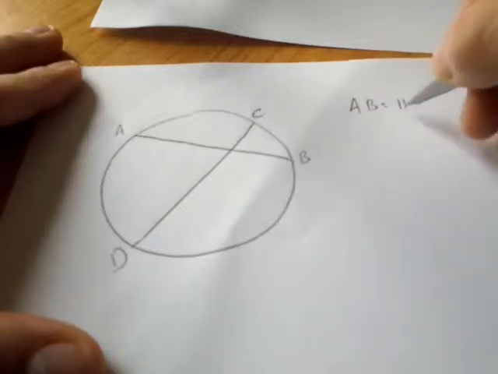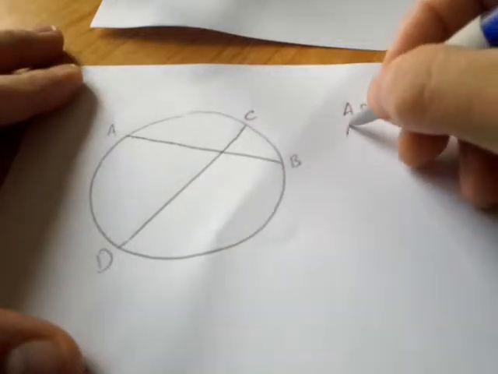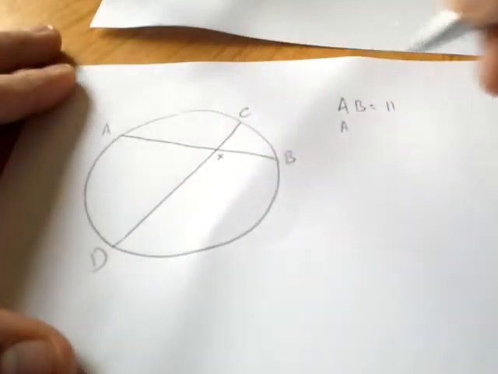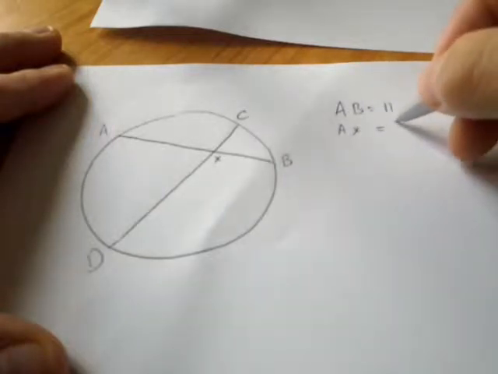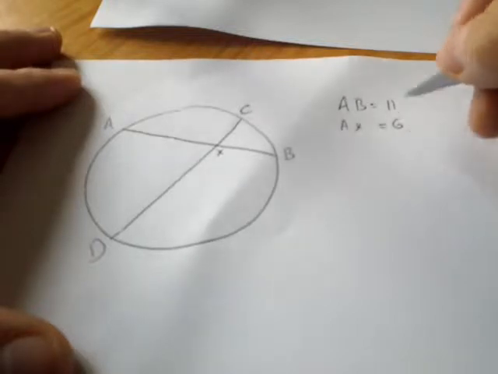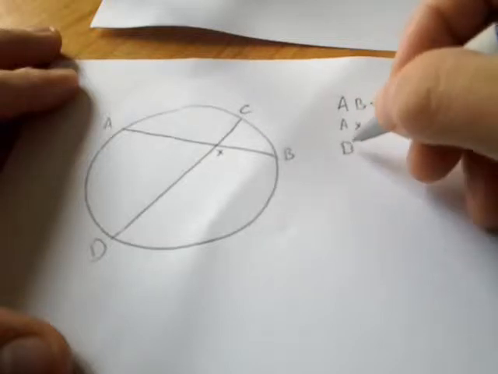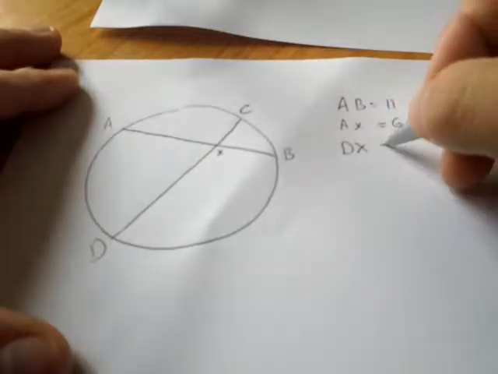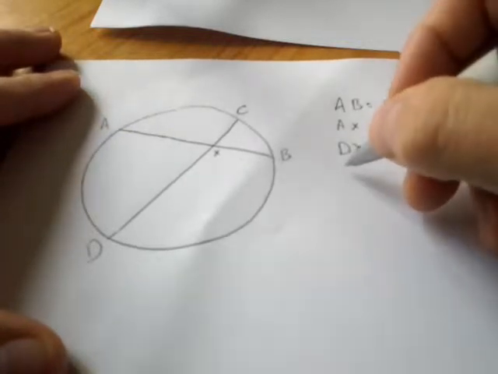AB equals 11, and let's call that X, like I did. AX equals 6, and DX is equal to 8.